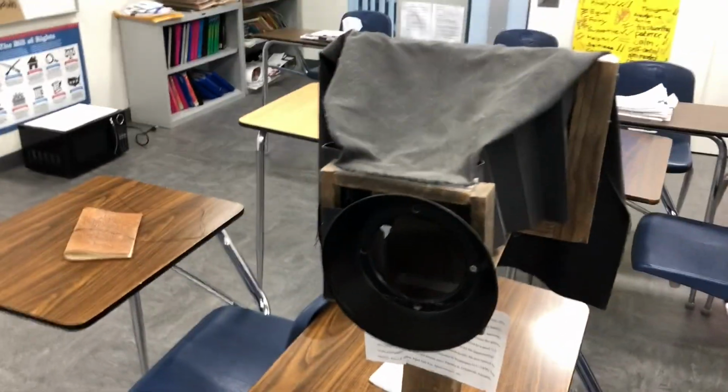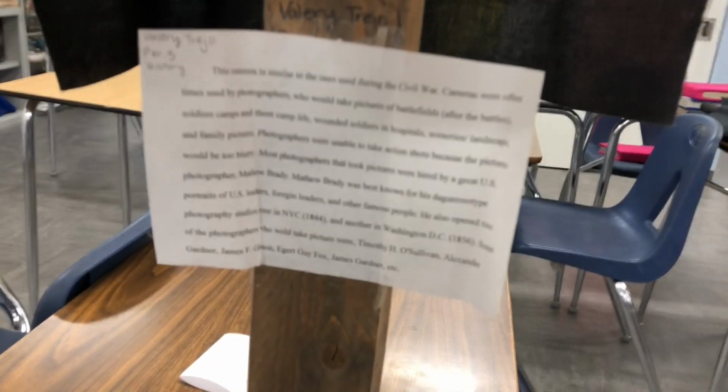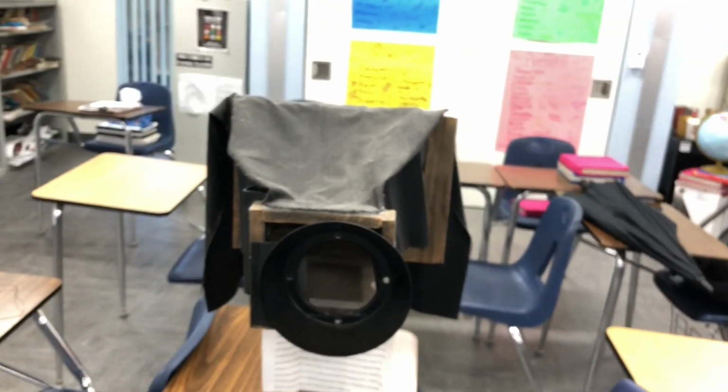Now, I do have students who just get very creative, and they always want to do something a little bit different than what the instructions say, and that's totally fine. For instance, you might have seen this in the corner. It's kind of a diorama, kind of not. They were doing photography in the Civil War. They made an actual camera here. You can see their little blurb, talks about it, but then nonetheless, they made a little old school camera.